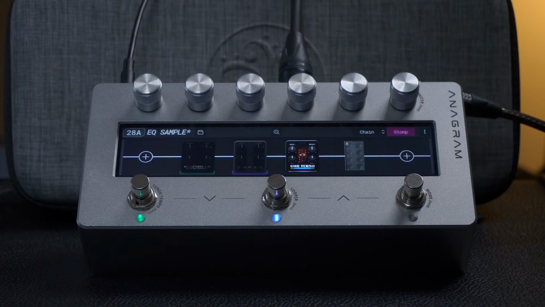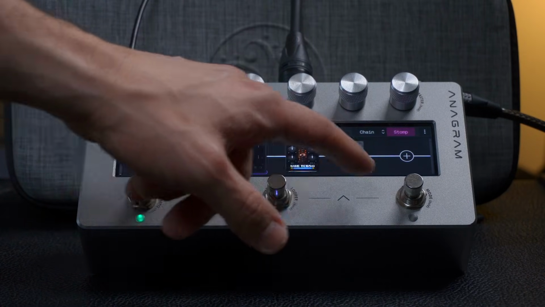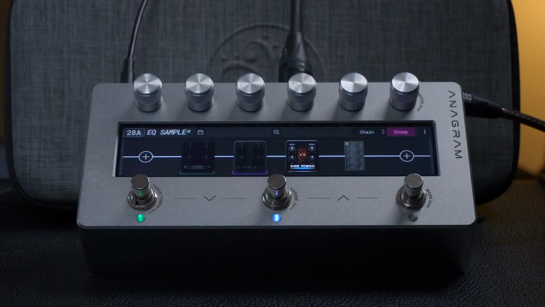If we take a look at my signal chain right now, at the moment I only have an amp block and a cabinet, and that's it, and this is how that sounds.